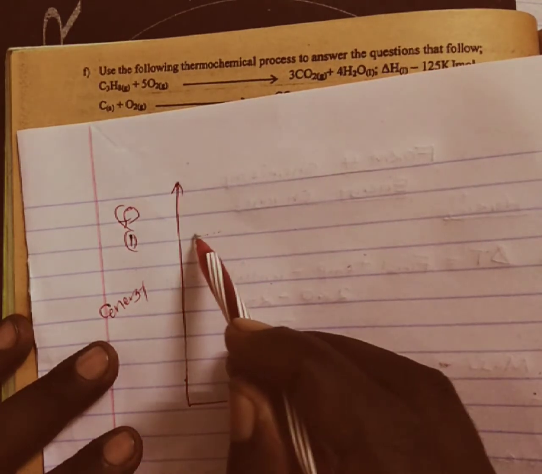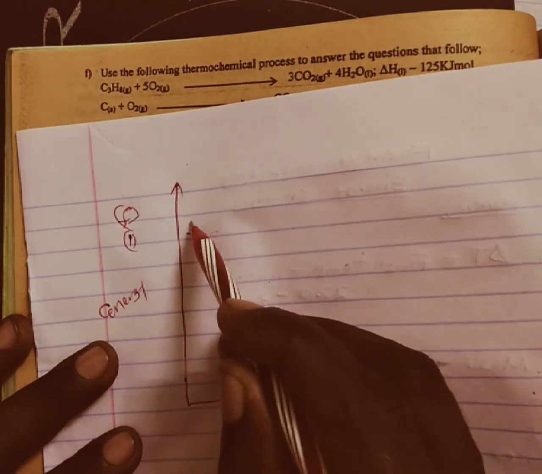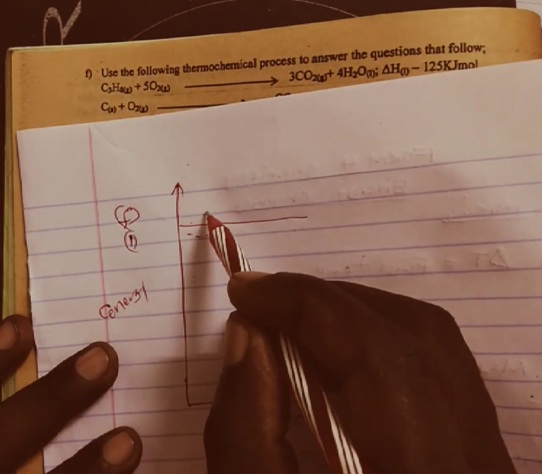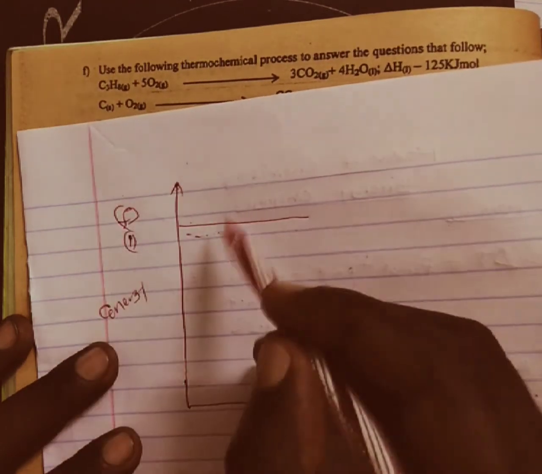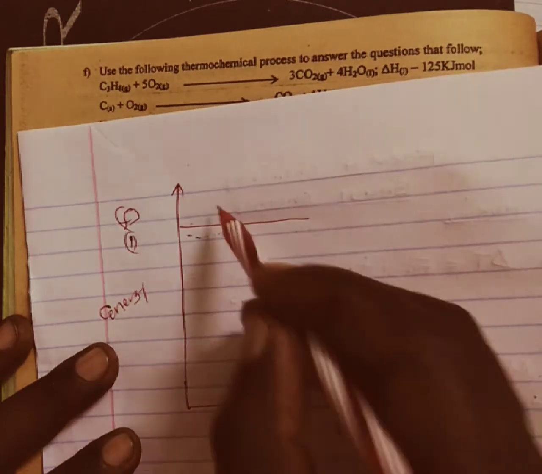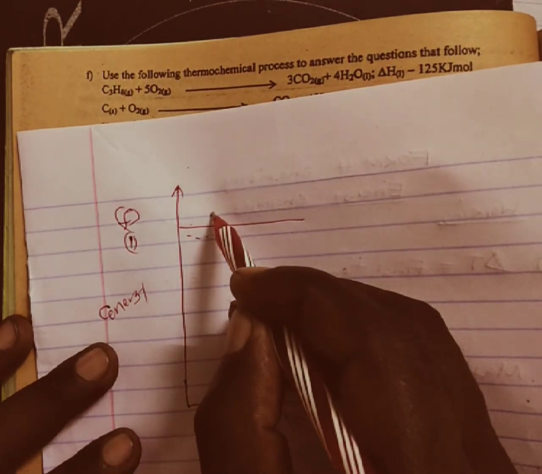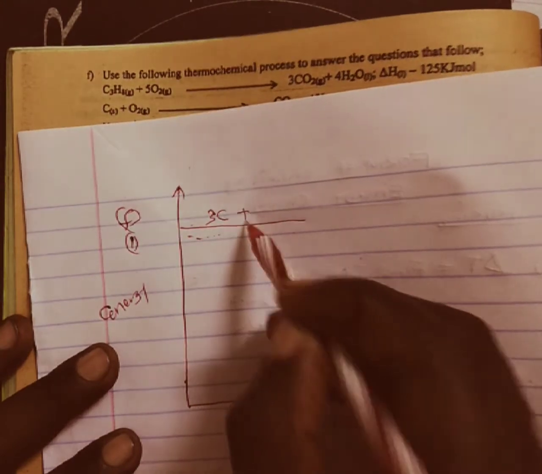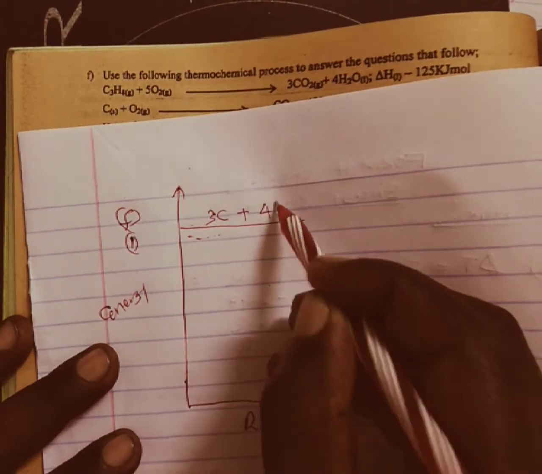So we are going to begin by number 1. We are going to form propane, and for us to form propane, that is C3H8, we are going to require 3 moles of carbon plus 4 moles of hydrogen.